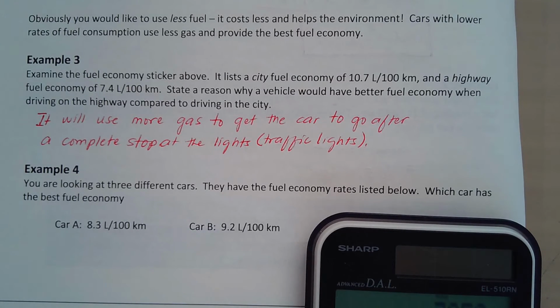Do a gradual increase of your speed. Don't press too fast on your accelerator, because that's going to use up a lot of gas going from 0 to 60 kilometers per hour. So do it gradually. That's good gas consumption.